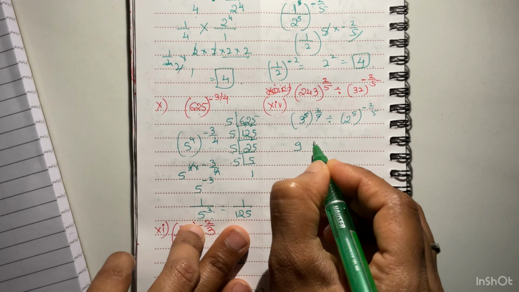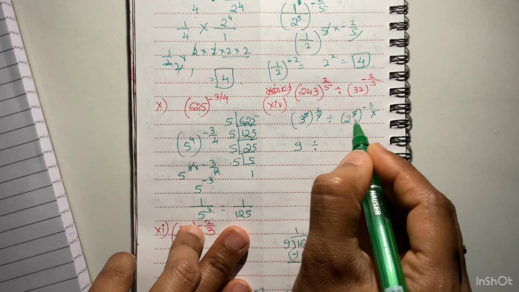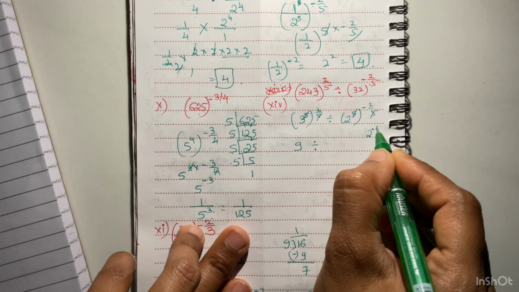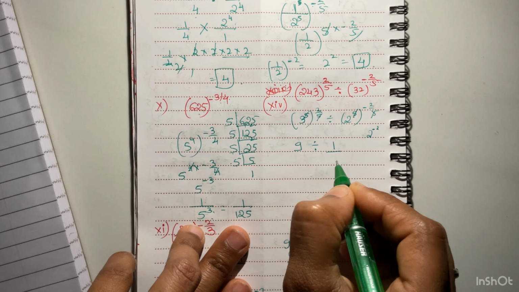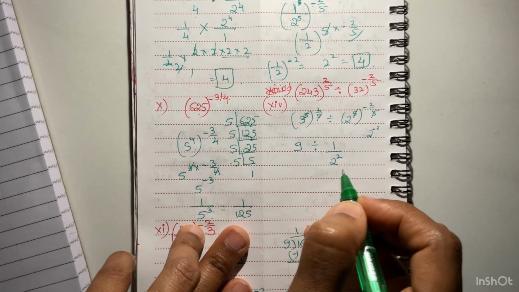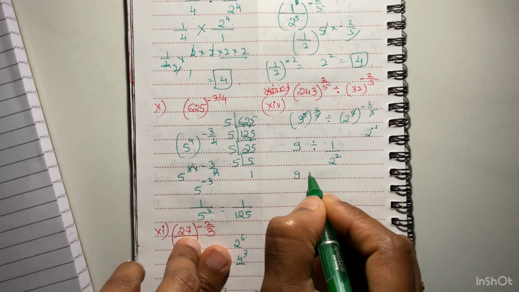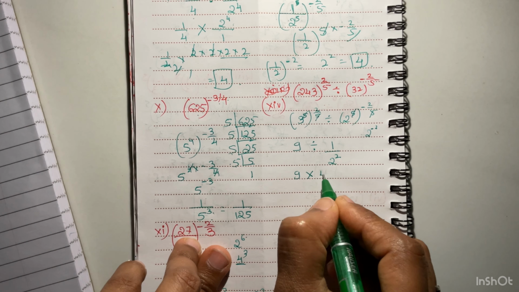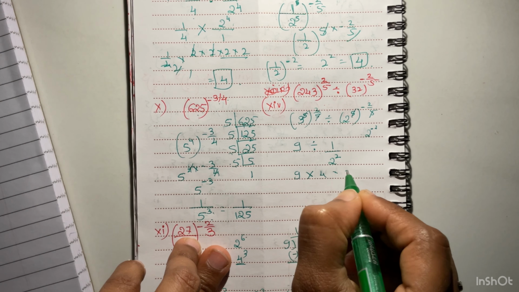Okay, now similarly on this side, now 5 gets cancelled, so what is left? 2 raised to the power minus 2. So 2 raised to the power minus 2 is left. Now this we have to do the reciprocal, so for that I'll get 2 raised to the power 2. Okay, now in the next step 9. Now let me convert division to multiplication. Again the reciprocal comes up. Now that is 2 2s are 4. Okay, 9 4s are 36 I'll get.